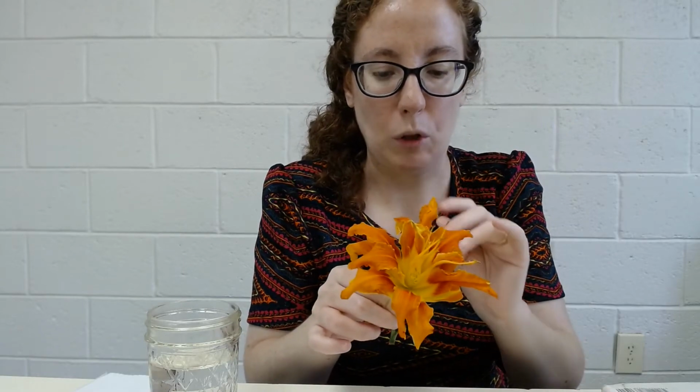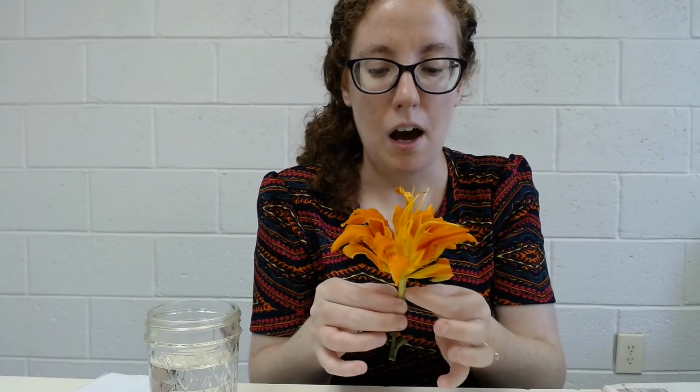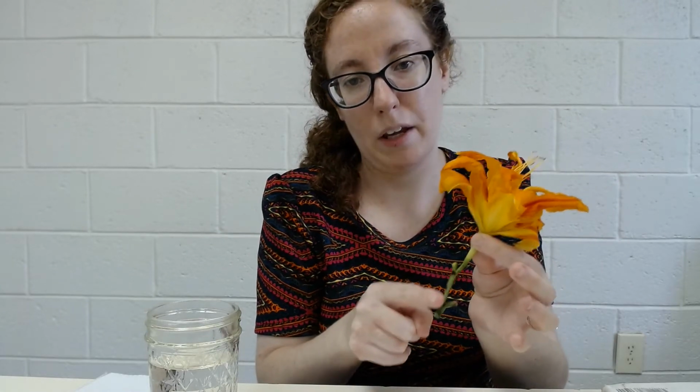So this is what we call a tiger lily. We can tell because of the color and the way that it blooms. So down here is where the stem would be.